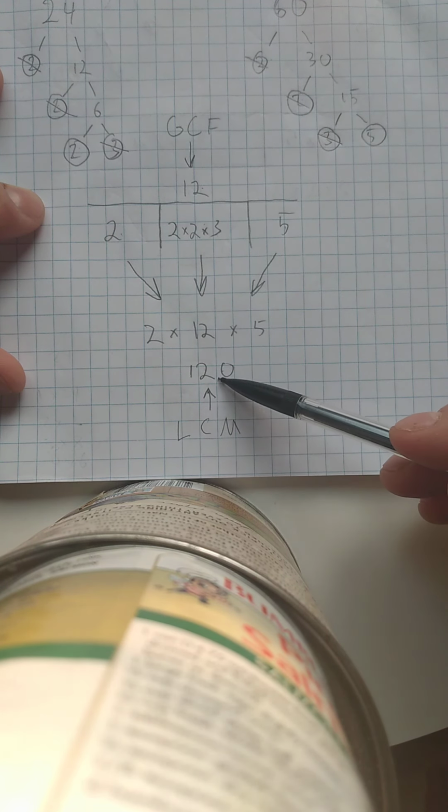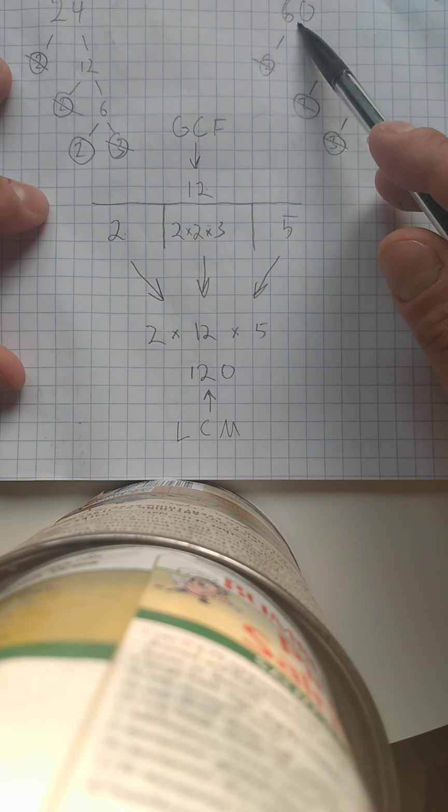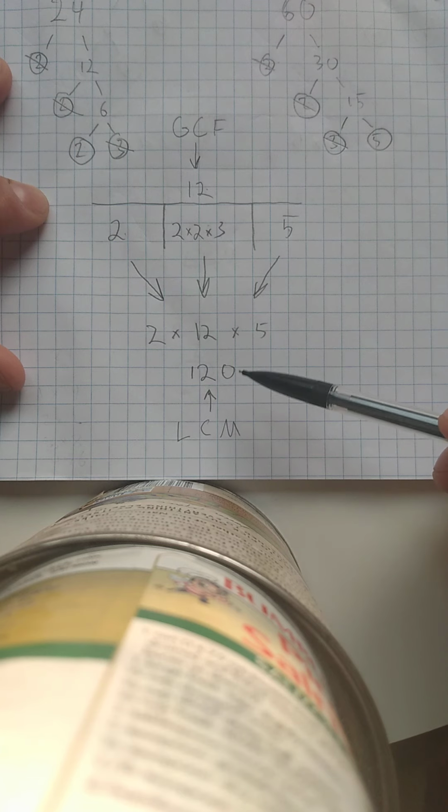Least common multiple here is 120. 24 times 60, if you want to multiply it, go ahead, but I guarantee you it's less than 120.